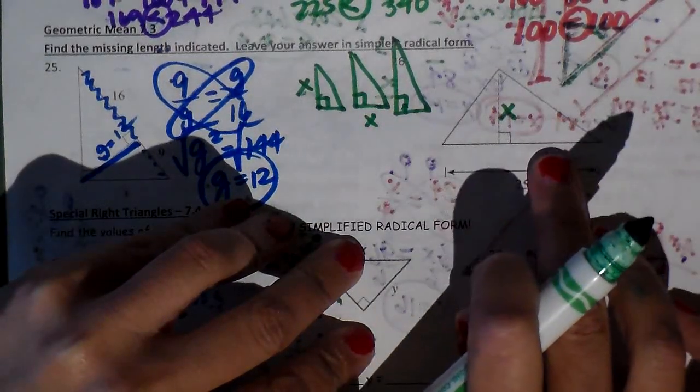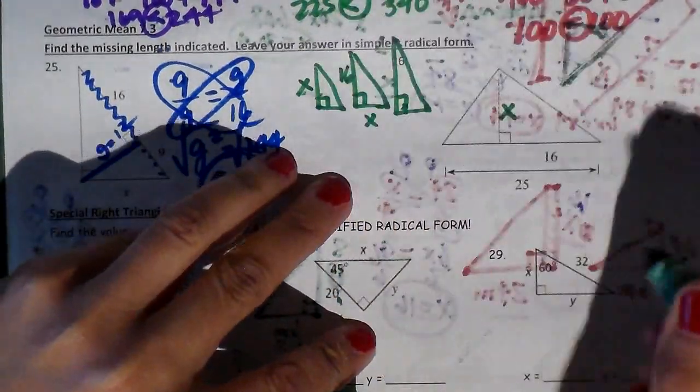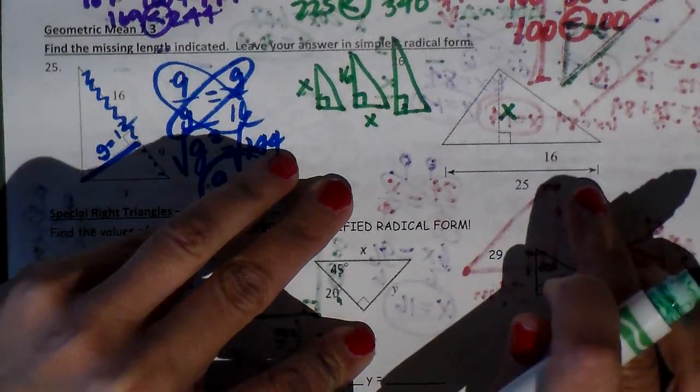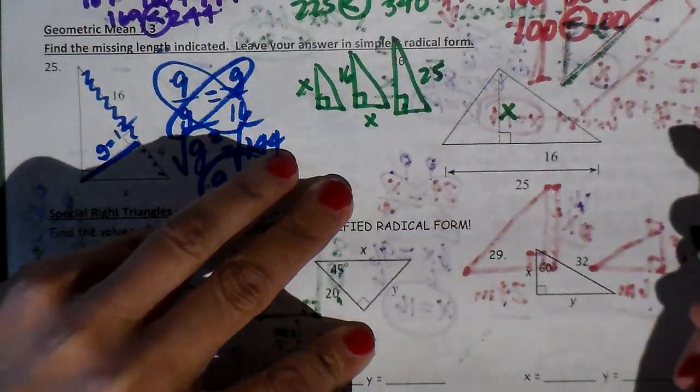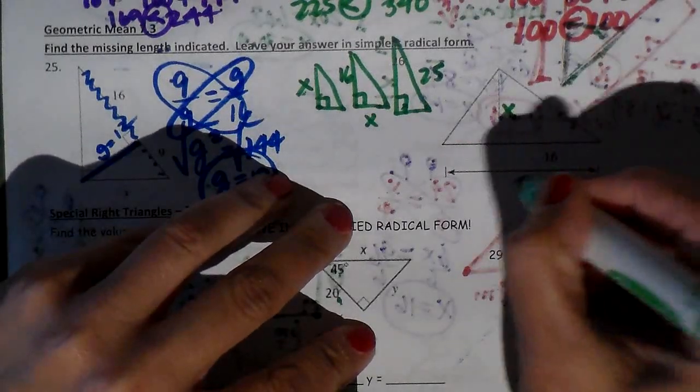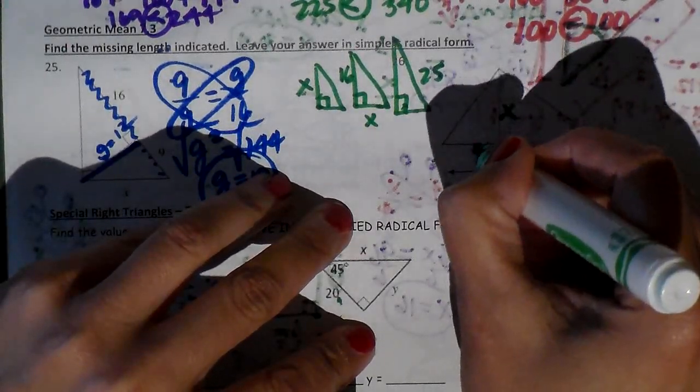It's the big leg of the small triangle. 16 is the big leg of this triangle, and 25 is the hypotenuse of the big one. Which also means if the whole thing is 25 and this is 16, this is 9.